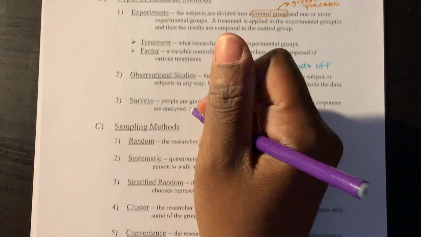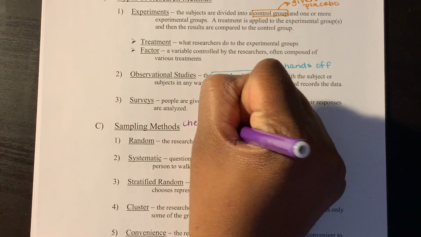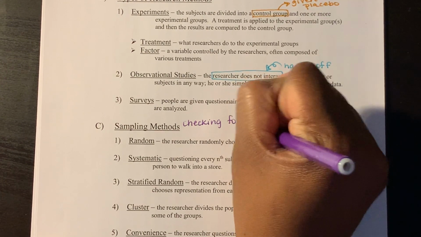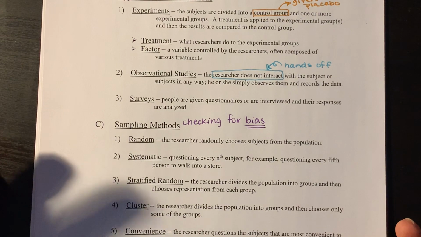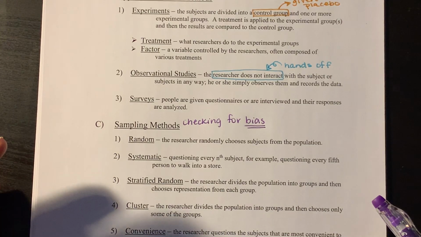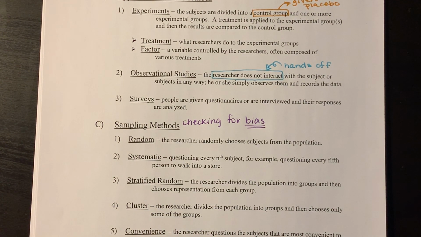So we are going to be checking for bias. And bias just means, can the data be skewed or be presented in a way that misleads the person who's looking at the data? Are they only presenting you information that is beneficial to the company who's presenting the information, or is only hurtful to the other company that the information is about?